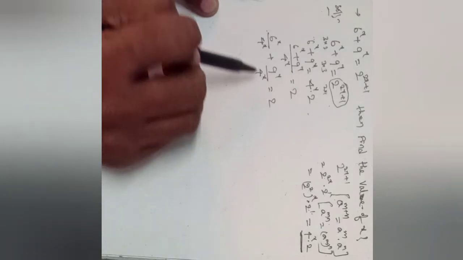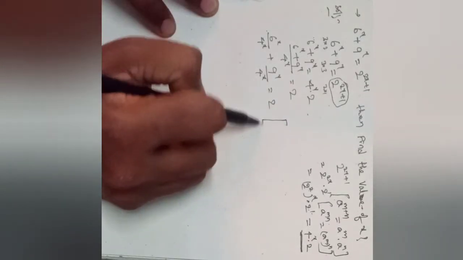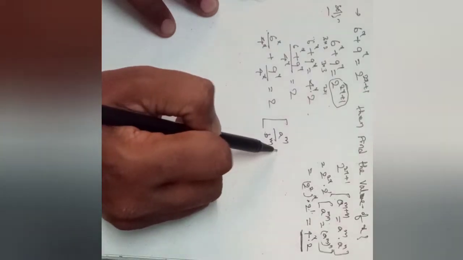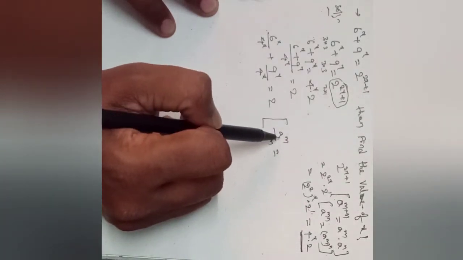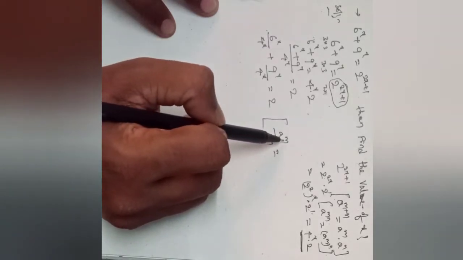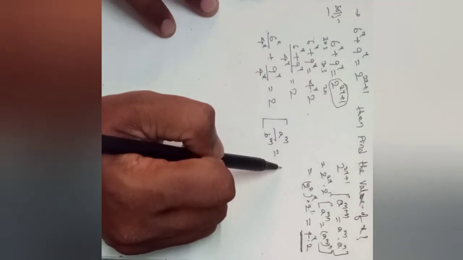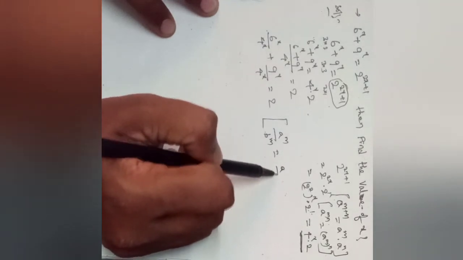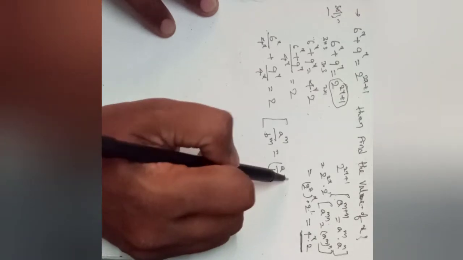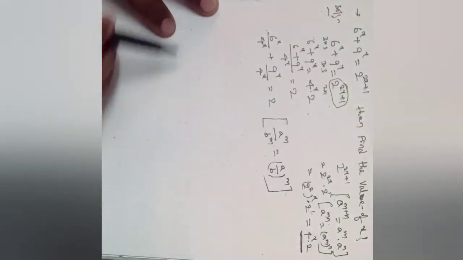We know a rule, that is a to the power of m divided by b to the power of m: when the numerator and denominator have the same power, then we can simply divide the numerator and denominator and put the common power for both of them.